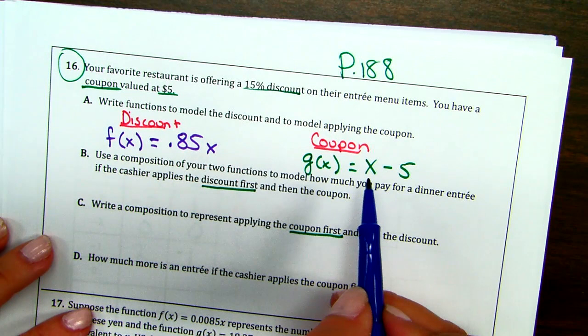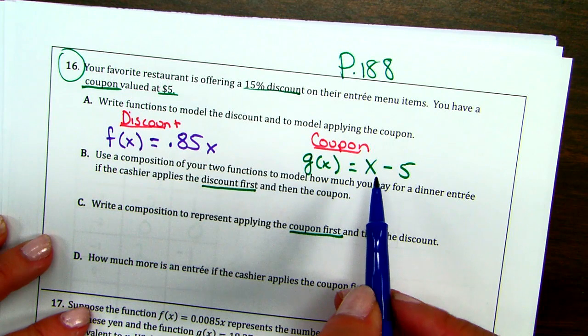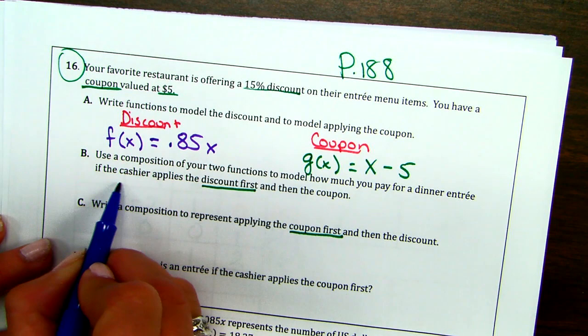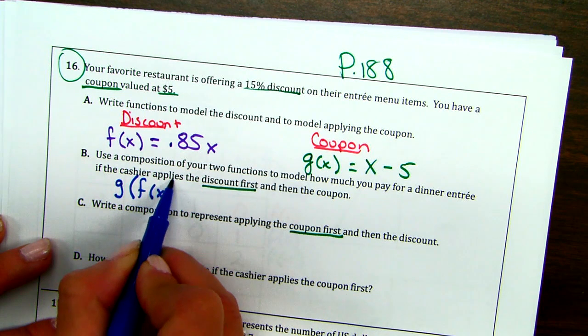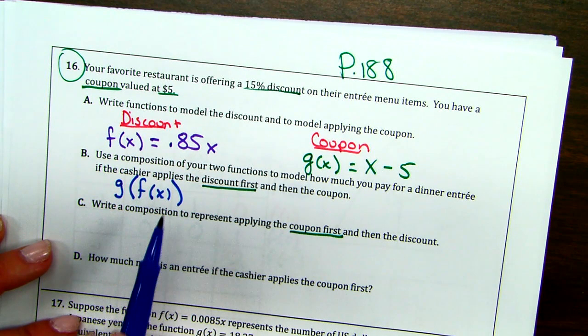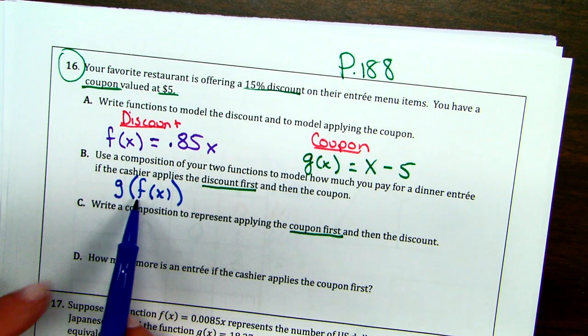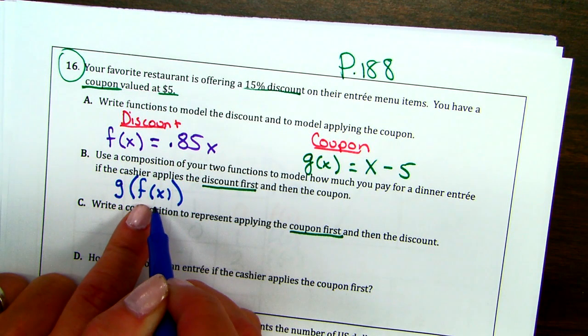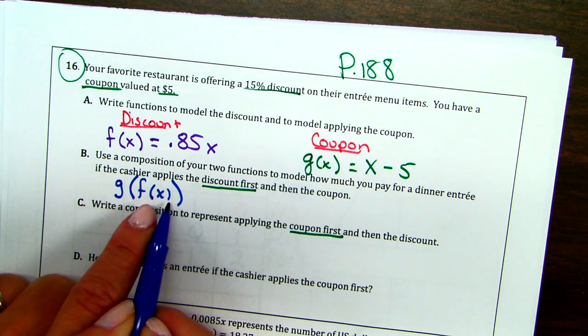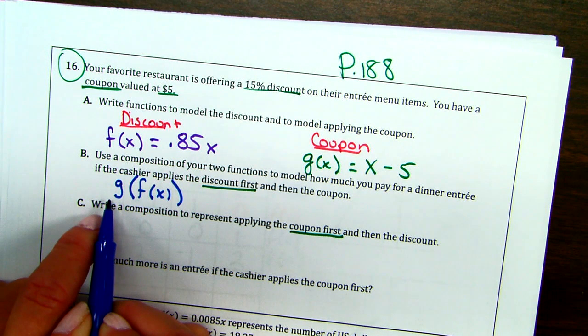So that means it's going to be g of f of x. Check it, make sure. If I'm going to do the discount first, that means that should be what's all the way to the right. And my f of x is my discount. So I would take my discount and then apply it to my coupon, okay?